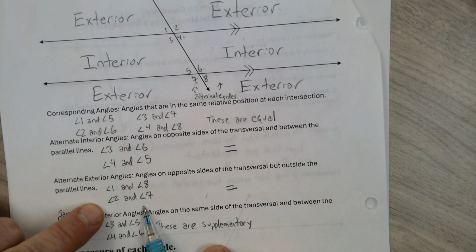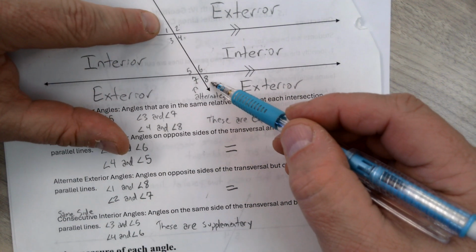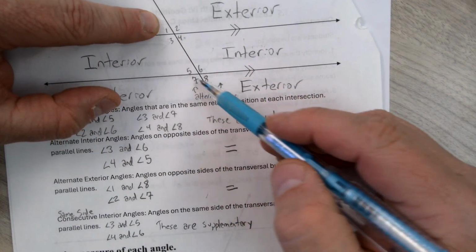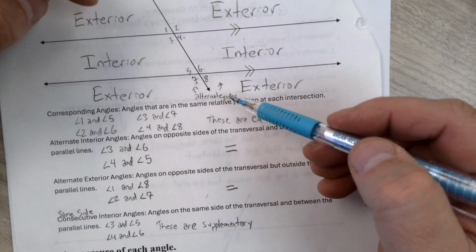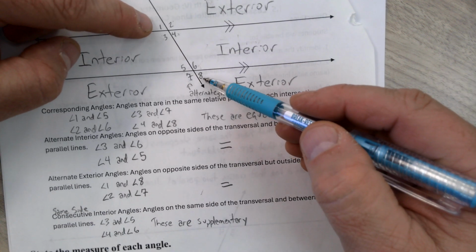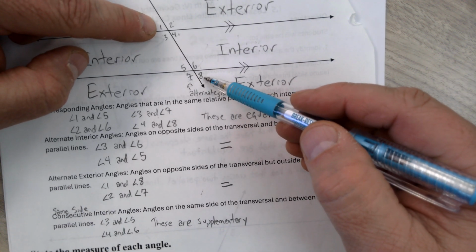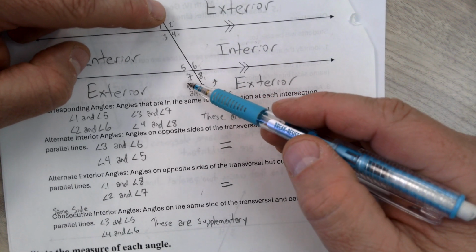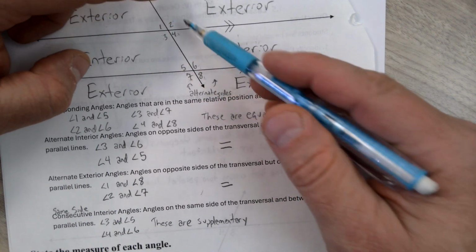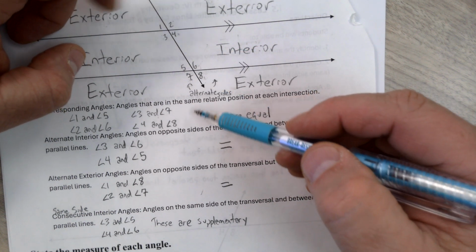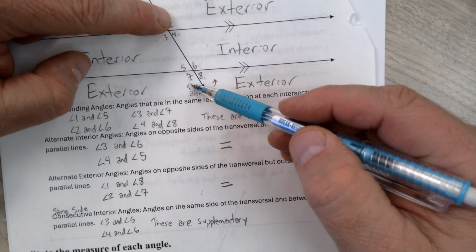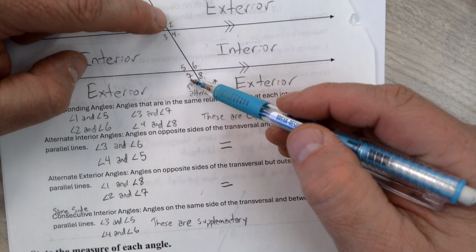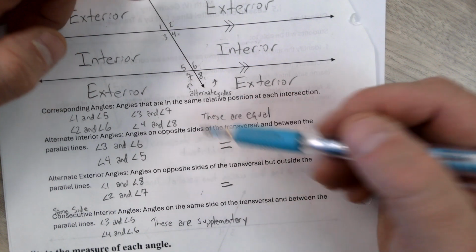Alternate exterior angles. Well, 1 and 8 are on alternate sides of this transversal, and they're outside the interior, right? They're in the exterior. 1 and 8 are also both acute, so we know they're equal to each other. 2 and 7 are also on alternate sides of the transversal, and they're exterior to the parallel lines. They're both also obtuse, so they're equal to each other.